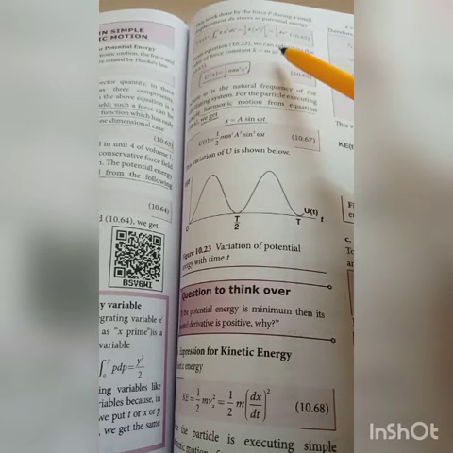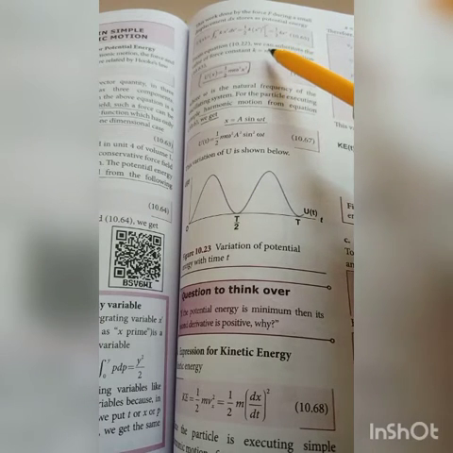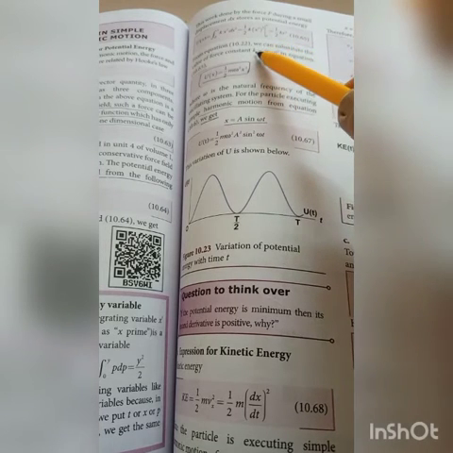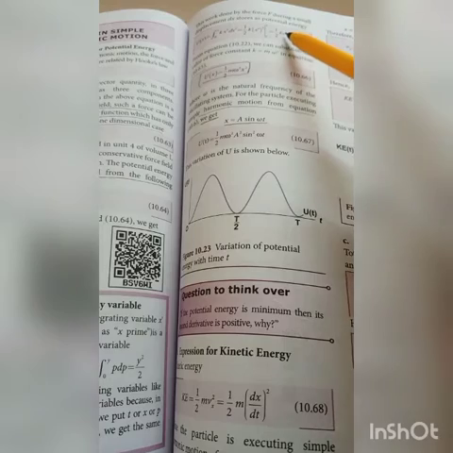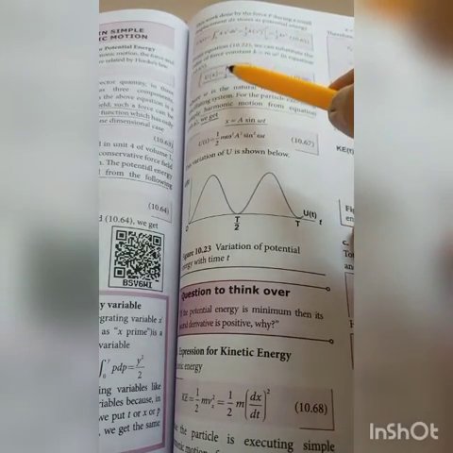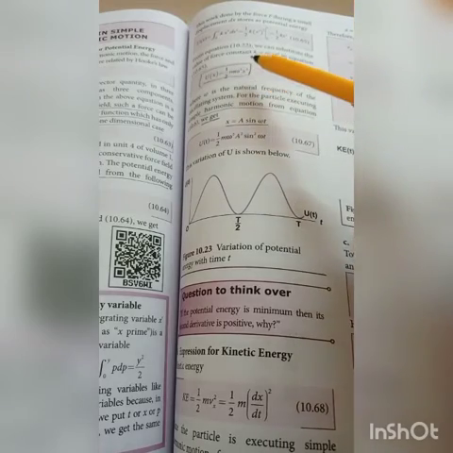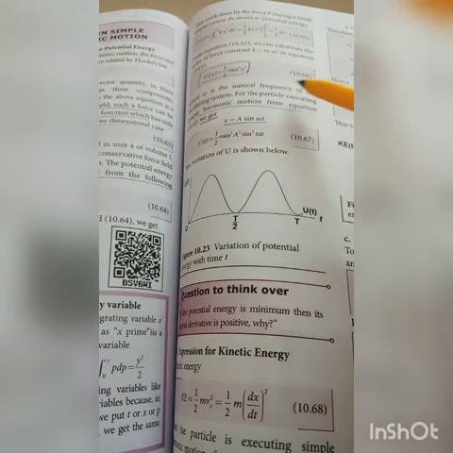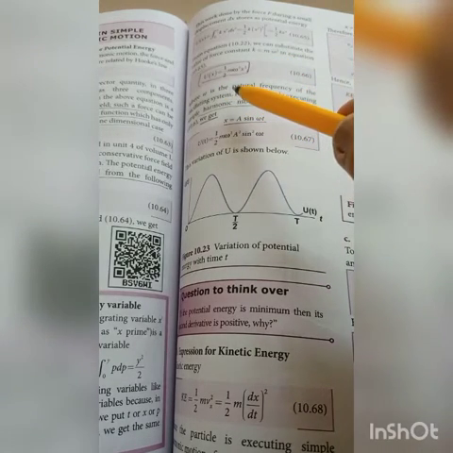We have already studied at the start of this chapter that the value of K is equal to m omega square, where m represents the mass of the particle and omega represents the angular frequency of the particle. Taking this expression for K and substituting it in this equation, we will get u of x is equal to half m omega square x square, where omega is the natural frequency of the oscillating system.